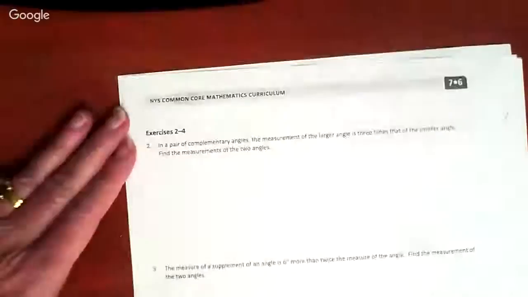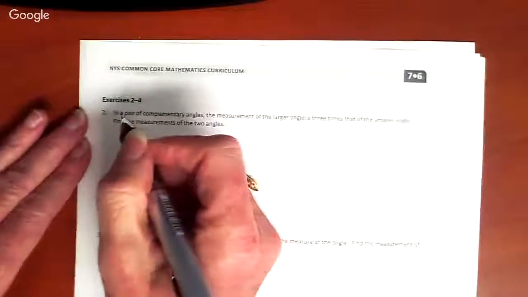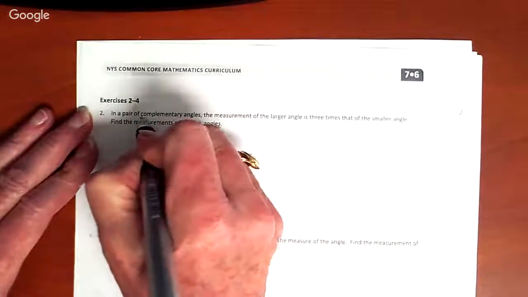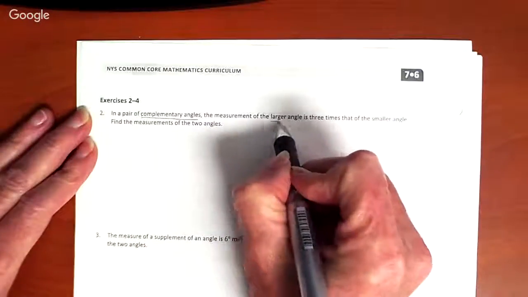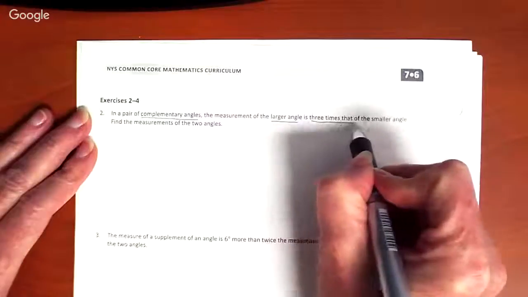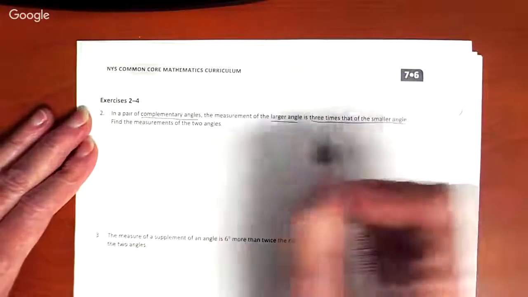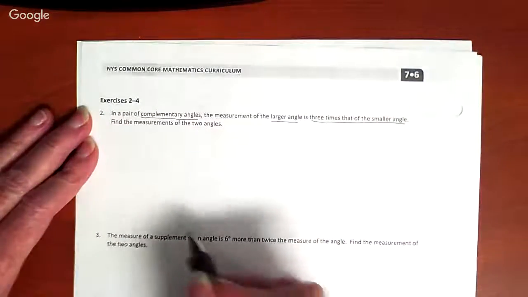Okay. So next, we have in a pair of complementary angles, the measurement of the larger angle is 3 times that of the smaller angle. Find the measurement of the two angles.